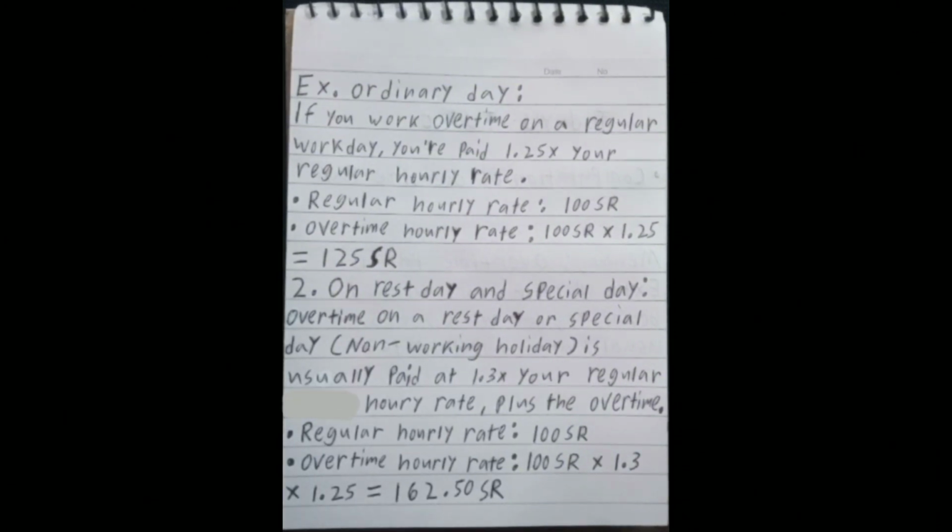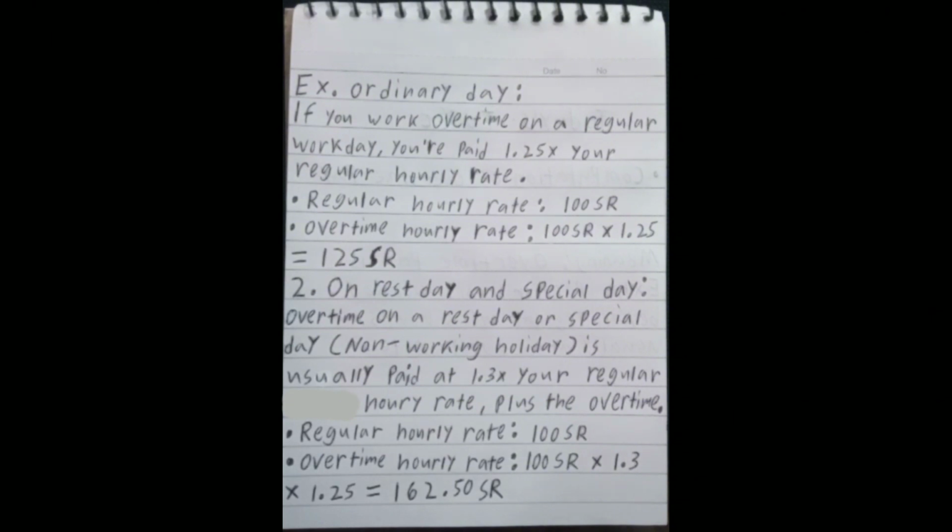Second will be on a rest day and a special day. Overtime on a rest day or special day, which is non-working holiday, is usually paid at 1.3 times your regular hourly rate, plus the overtime. So for our solution, we have regular hourly rate, which equals again to 100 reals, and for our overtime hourly rate, which will give us 100 reals times 1.3 times 1.25, which will give us the final answer of 162.50 reals. And that will be your overtime pay on a rest day and a special day.